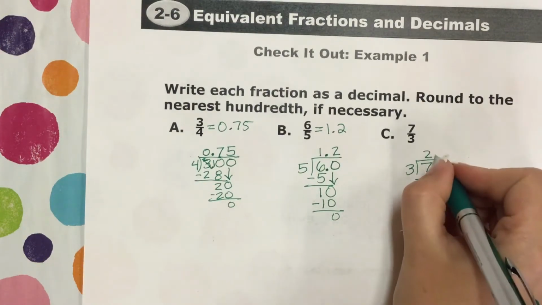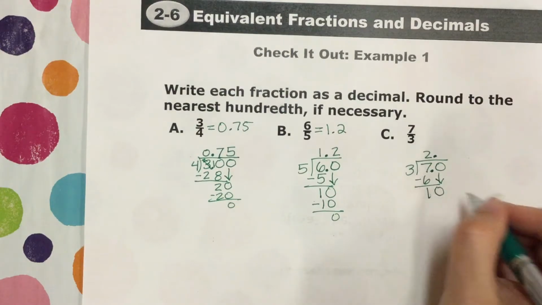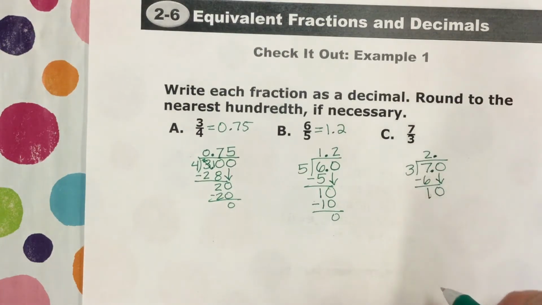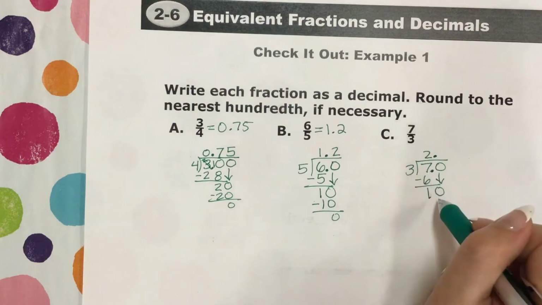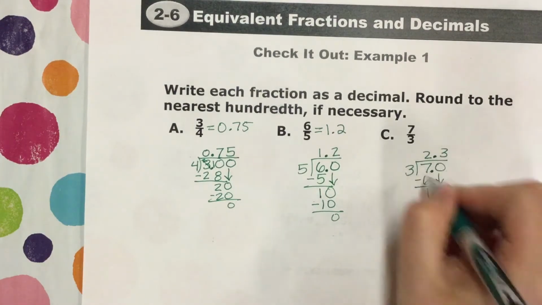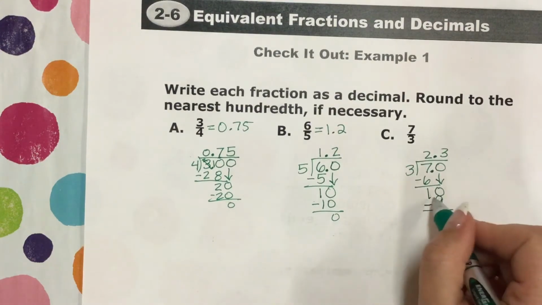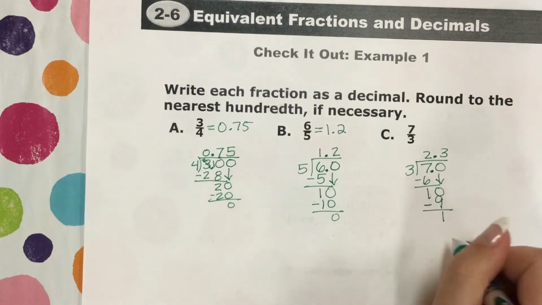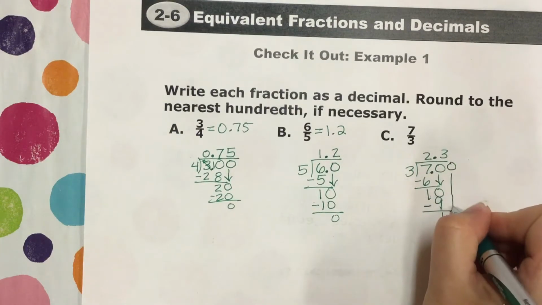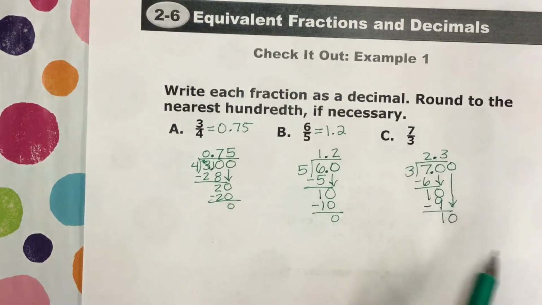I'm going to add the decimal there, add a 0, and drop it like it's hot. Okay, 3 goes into 10 how many times? 3 goes into 10 3 times. 3 times 3 is 9, and then we subtract. We have 10 minus 9, which is 1. We have a remainder, so we need to keep going. We're going to drop that 0 down. And then we have 3 going into 10.